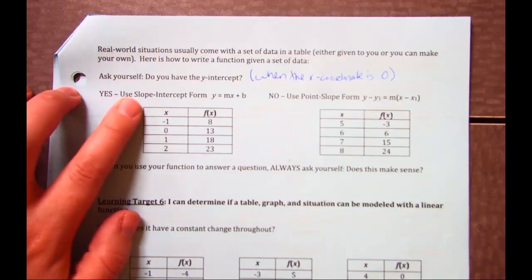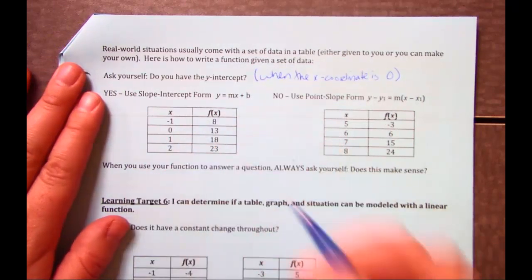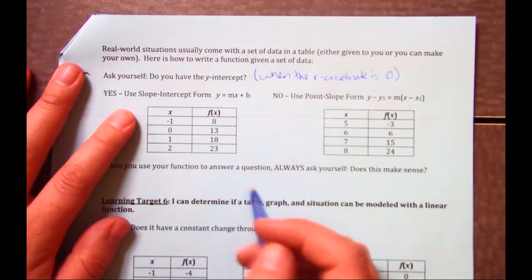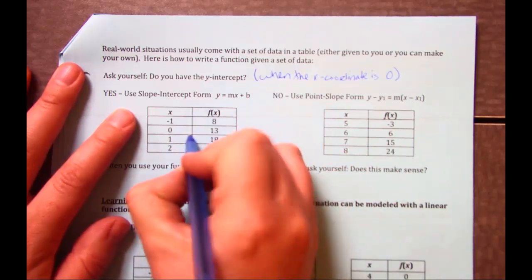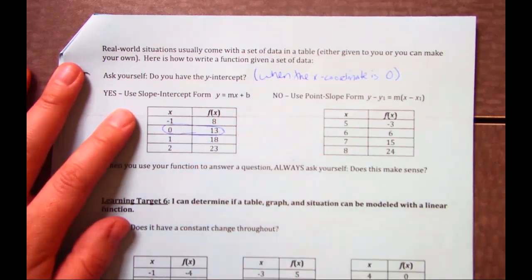And if you do have the y-intercept, if the answer to that question is yes, you're going to use slope-intercept form, which is like y equals mx plus b. You could also pick a different point and use point-slope form, but sometimes slope-intercept form is easier. So if you do have the y-intercept, like right here, when x is 0, you can use slope-intercept form.